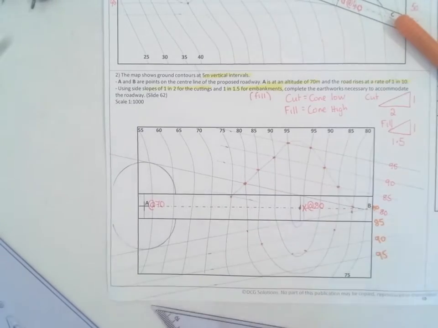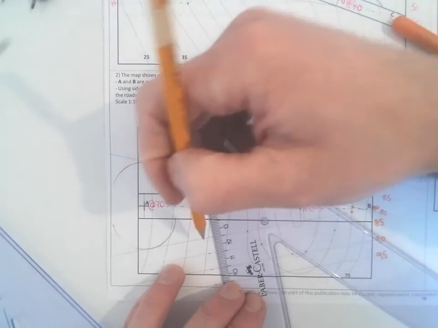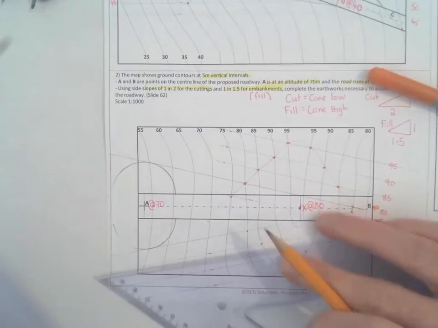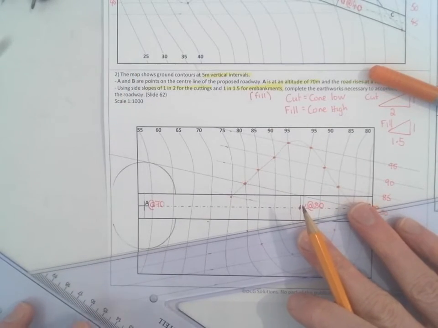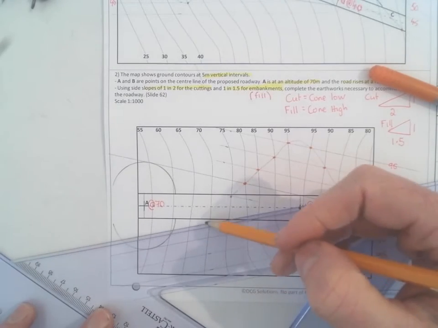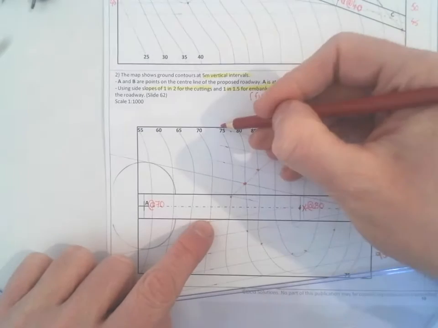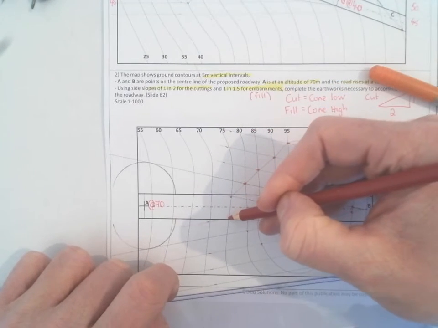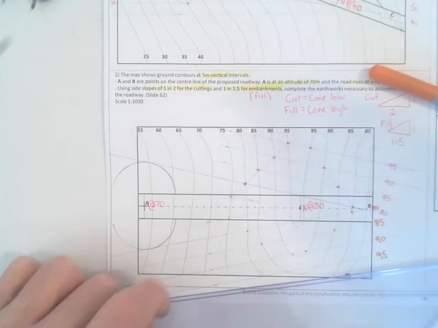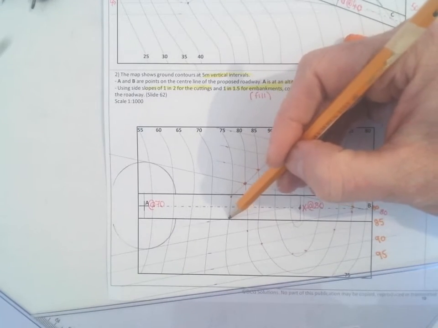Going to go back in 1 again to do 75. Back in 10. Follow 75 down, so there. And come in just inside the road. Draw it lightly.